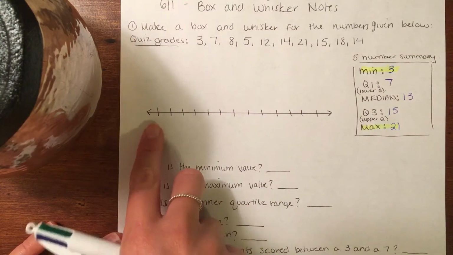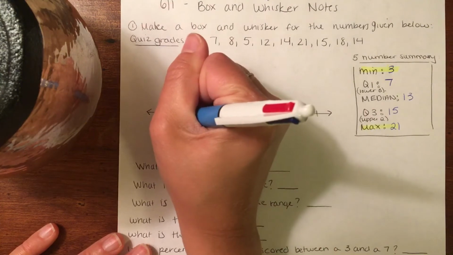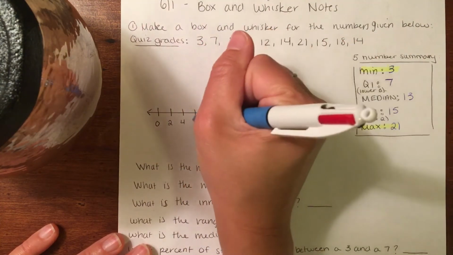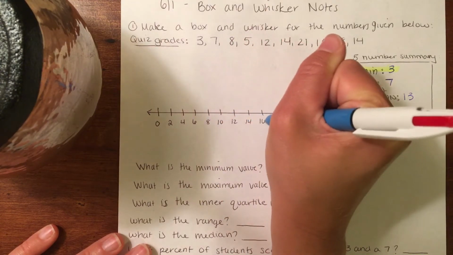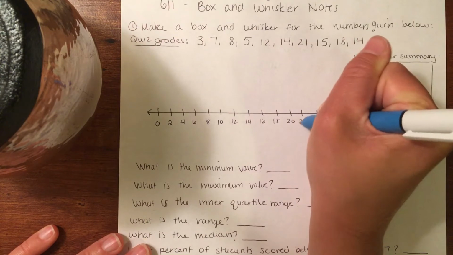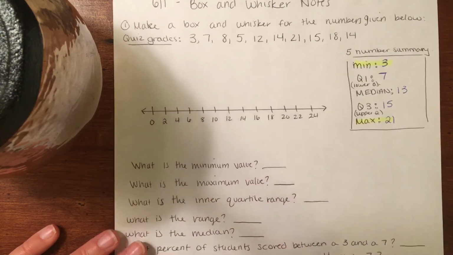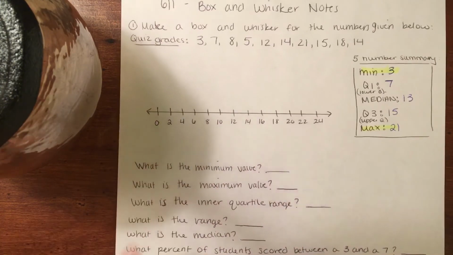And you don't always have to start at 0. It just so happens that my number is pretty low, so I'm going to. So I'm going to do 0, 2, 4, 6, 8, 10, 12, 14, 16, 18, 20, 22, 24. Okay, you just got to make sure that it includes your min and max and that you scaled the same way each time. I didn't jump by anything but 2s.